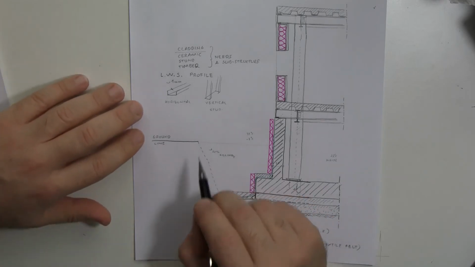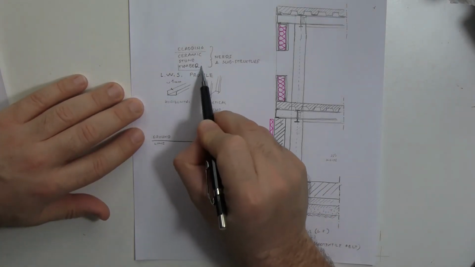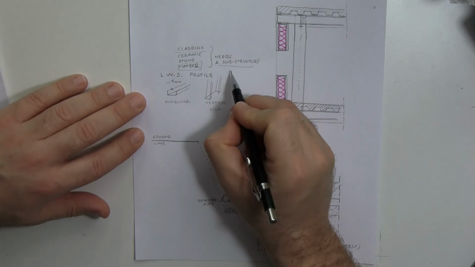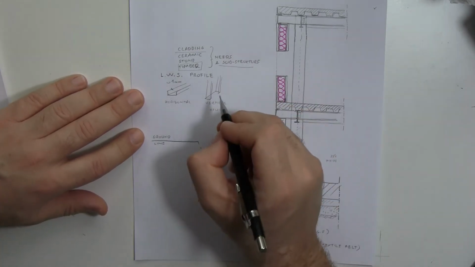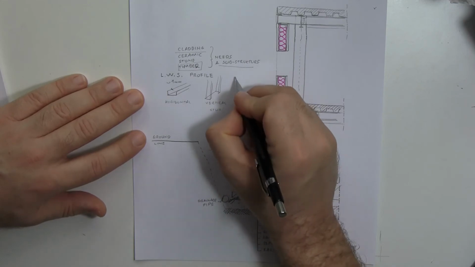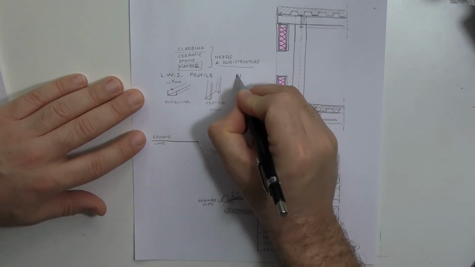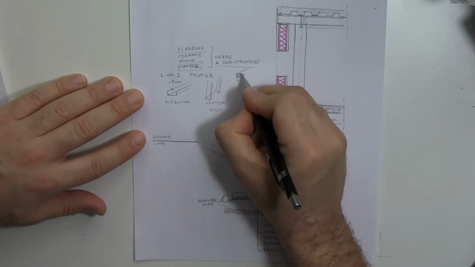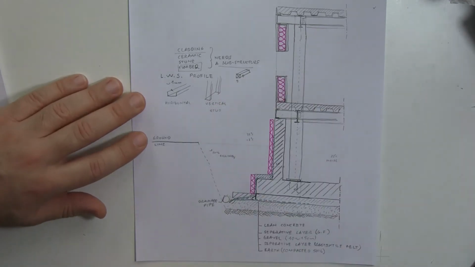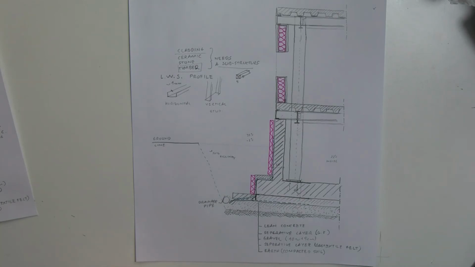Okay, and here, as we want to use timber, it is good for the substructure to be made of timber as well. So let's have a wooden batten of 5 by 5 to act as a substructure for our timber cladding.